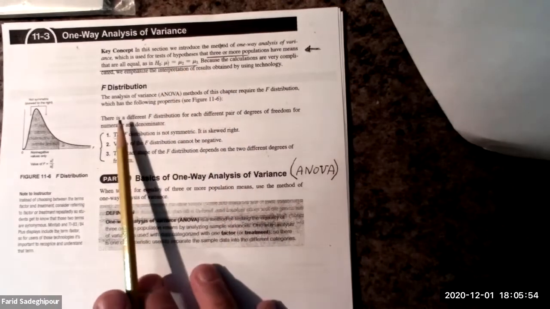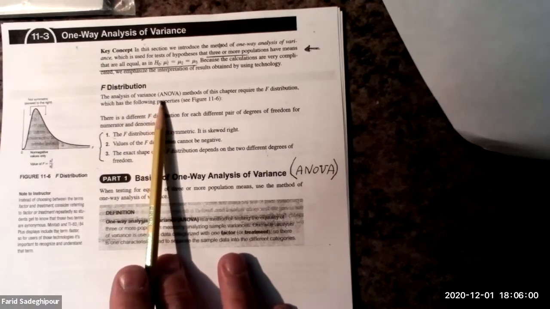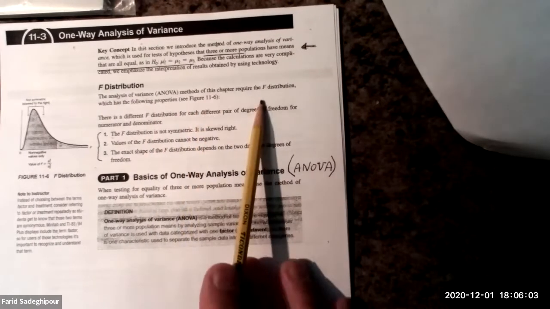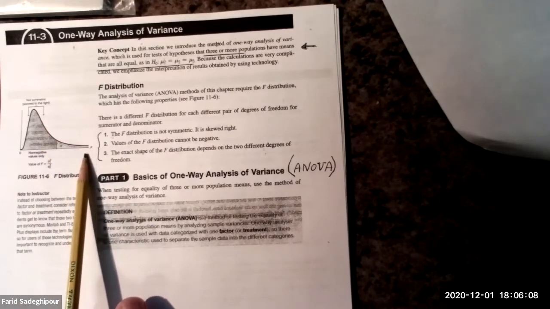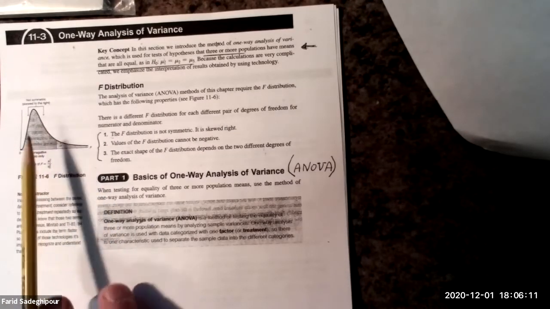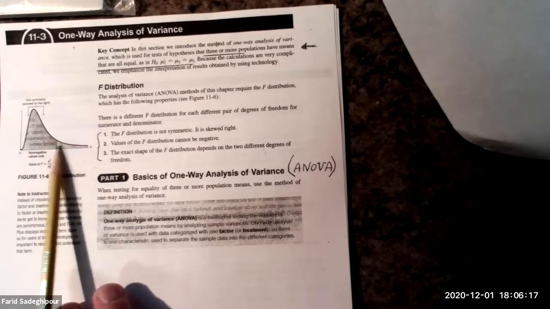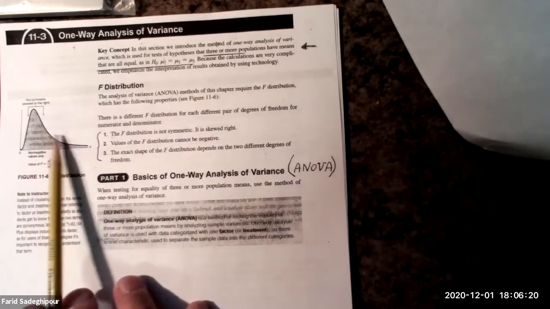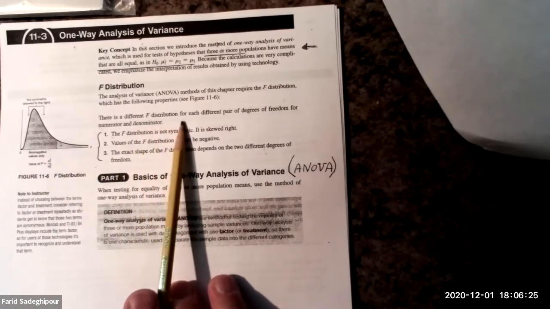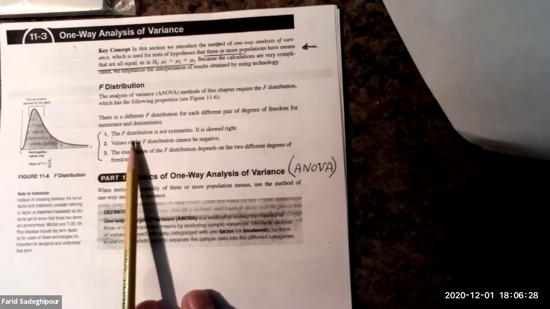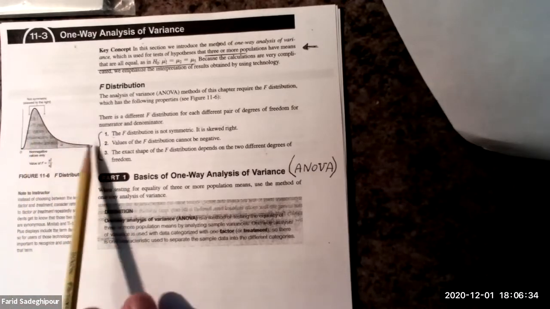And there are some conditions that the analysis of variance, they call it ANOVA methods, require the F distribution. So here, the type of graph you're using is the F graph. And on this one, the alpha is this area here. You have better pictures if you go to your textbook. And then there is a different F distribution for each different pair of degrees of freedom. The F distribution is not symmetric. You know, it's like a chi-square. It's not a symmetric shape.